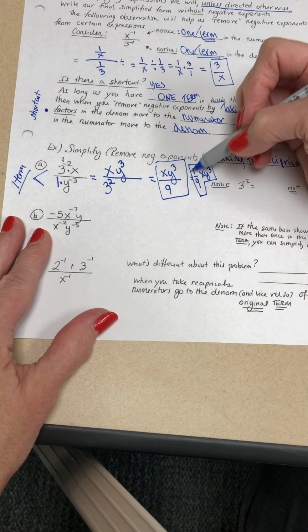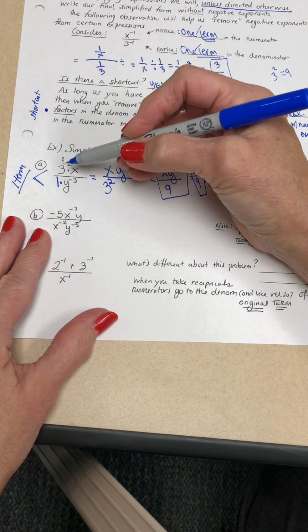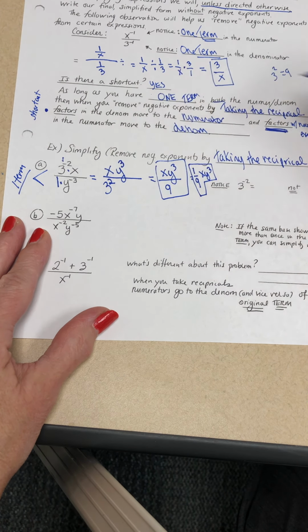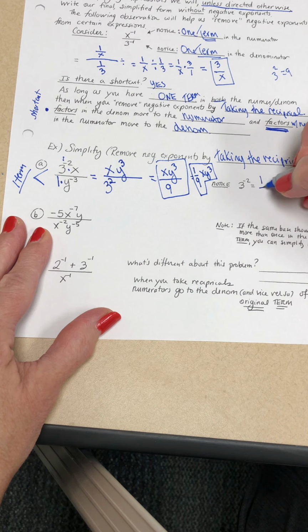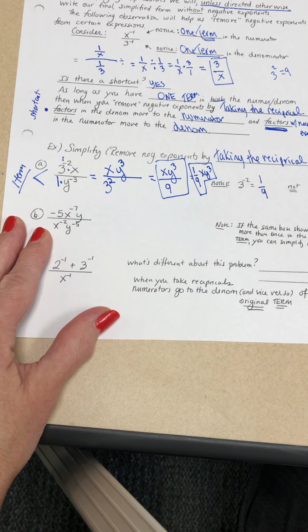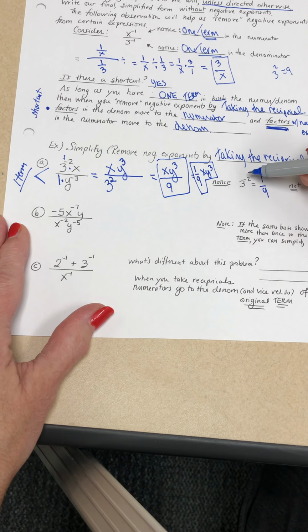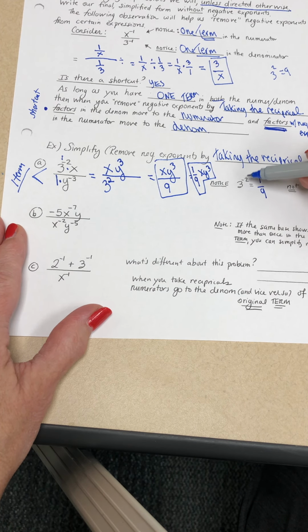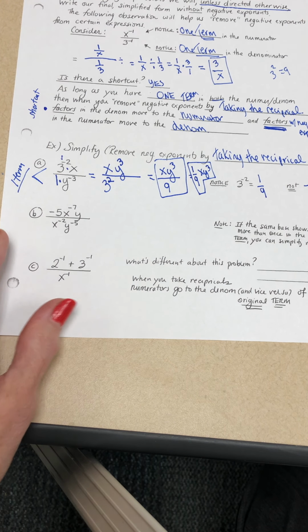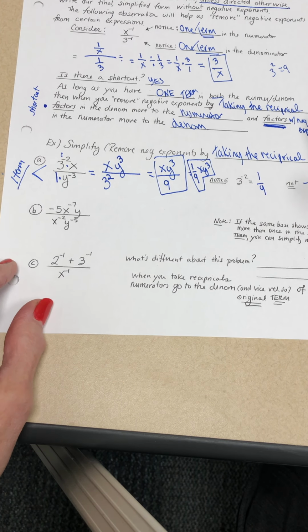But note, where did the 1/9 come from? It came from 3 to the negative second. 3 to the negative second is 1/9. It is not -9, and that is the most common mistake. This negative does not mean the opposite, it means the reciprocal because the negative is in the exponent. Okay.